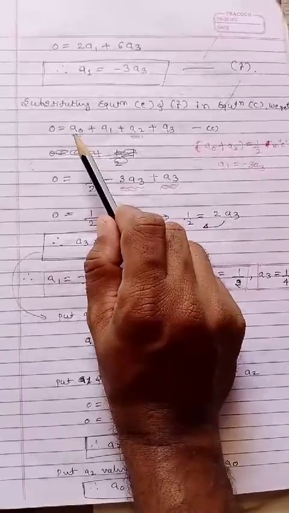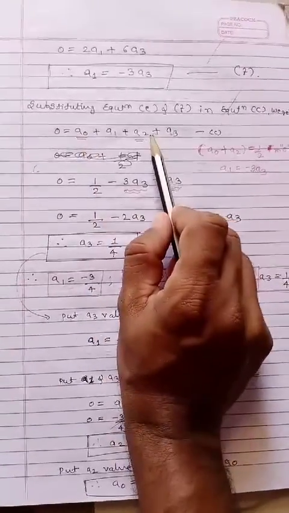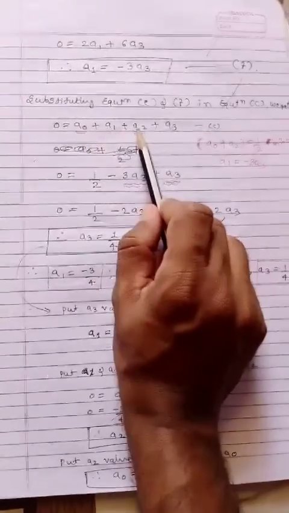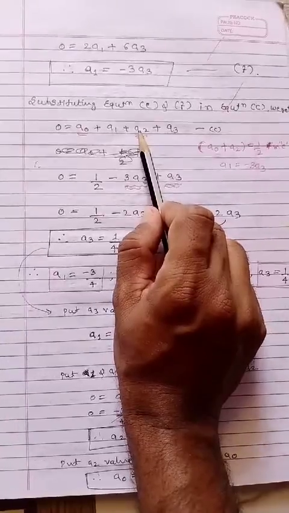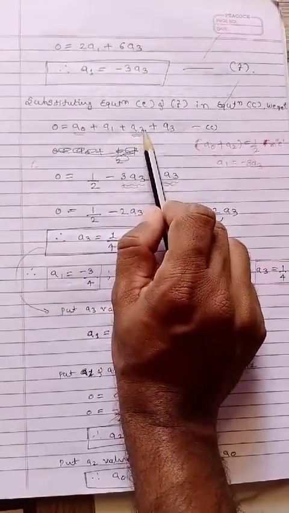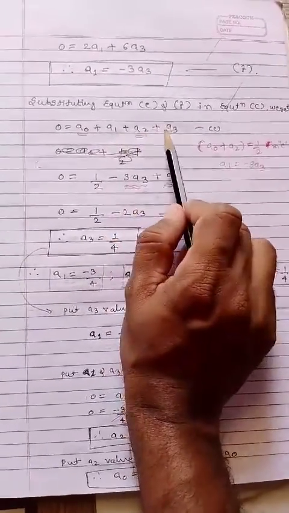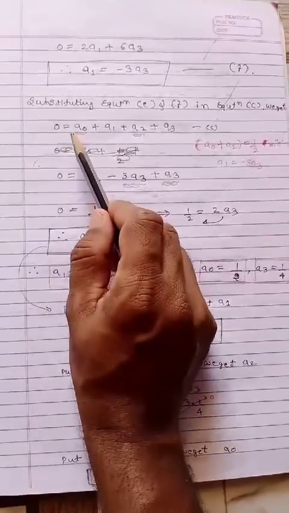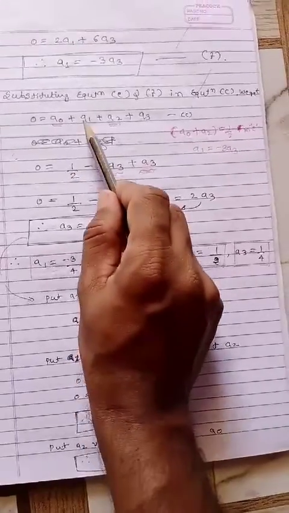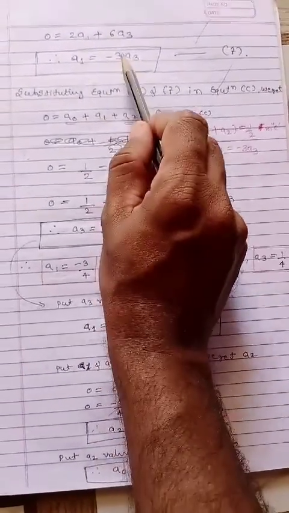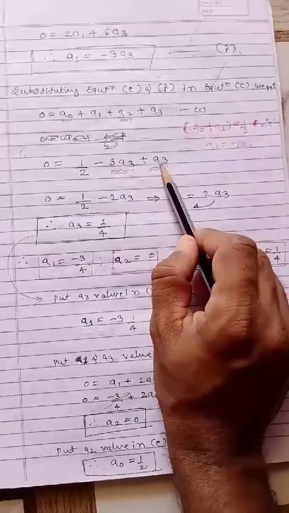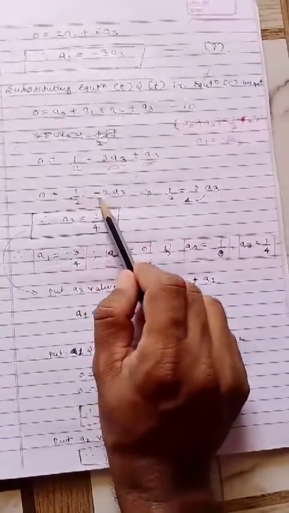From the previous equation E, we know the value of A0 plus A2, that is A0 plus A2 equal to 1 by 2. Now I have written 0 as it is. As already told, A0 plus A2 equal to 1 by 2, minus the value of A1, which is minus 3A3 from equation F. So I write minus 3 and keep the value of A3 as it is.